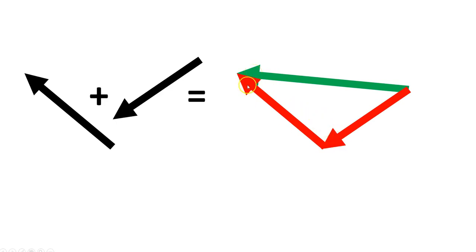So you can add these two together any other way you like. You can put this shorter arrow, the one pointing down and to the left, you could put it up here to where the tail is at the head of this second arrow, and your resultant would still be the same length and in the same direction.